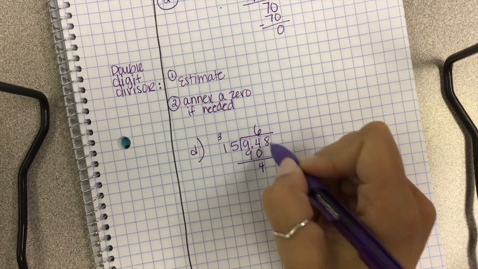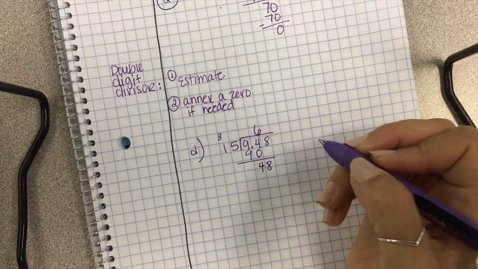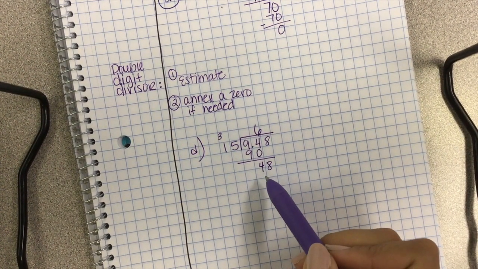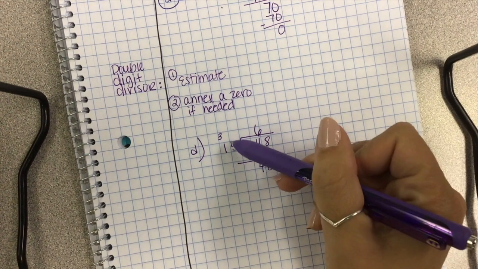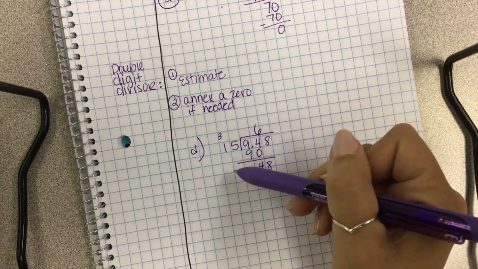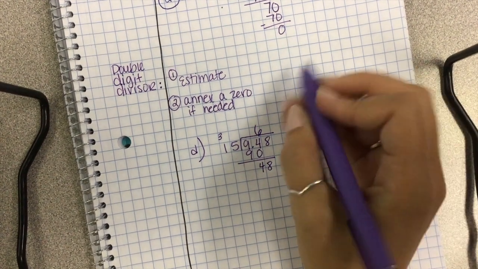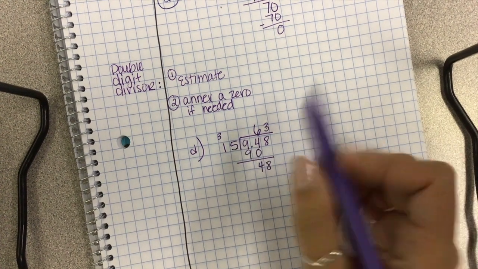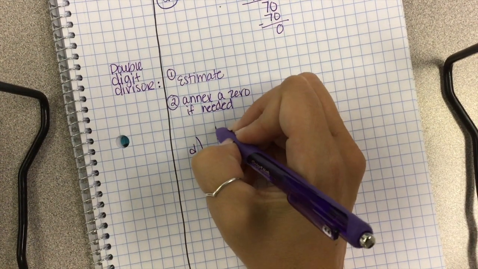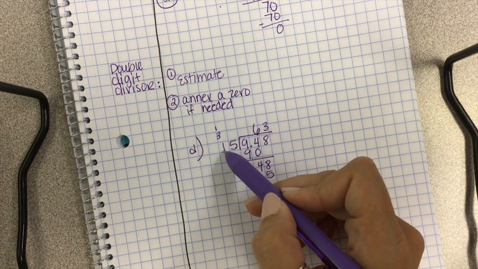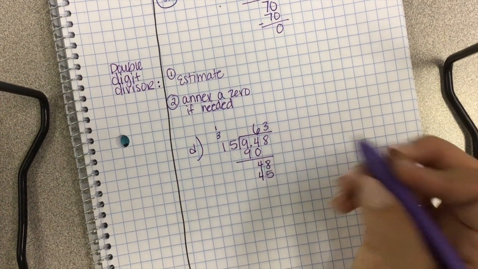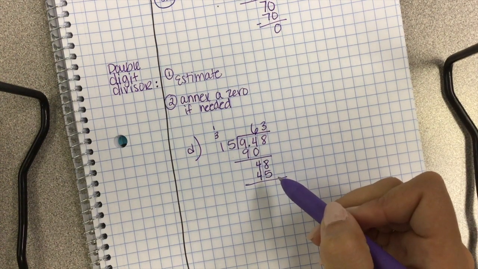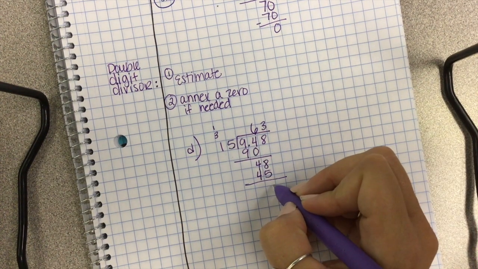Now 15 doesn't go into 4, so we have to drop that 48. Okay. So how many times does 15 go into 48? Well, you have to estimate. Okay. Let's see. If it was 2, it'd be 30. So let's try 3. So 3 times 5 is 15. Carry the 1. 3 times 1 is 3 plus 1 is 4. We did it. We estimated correctly. 48 minus 45 is 3.